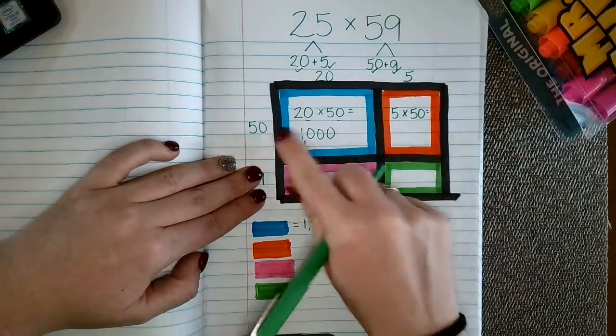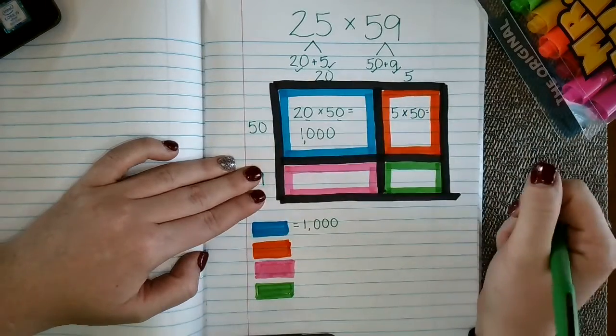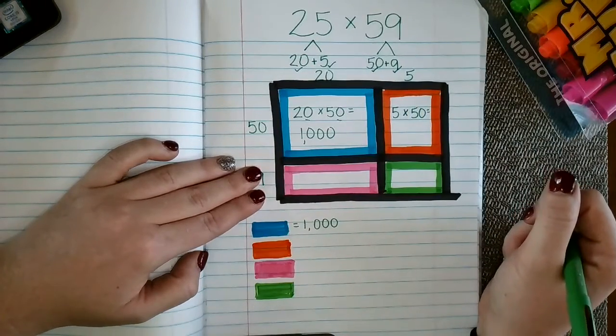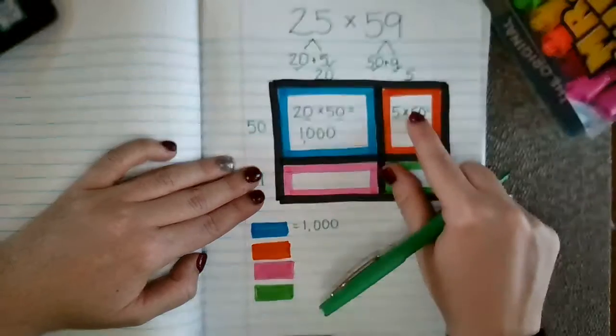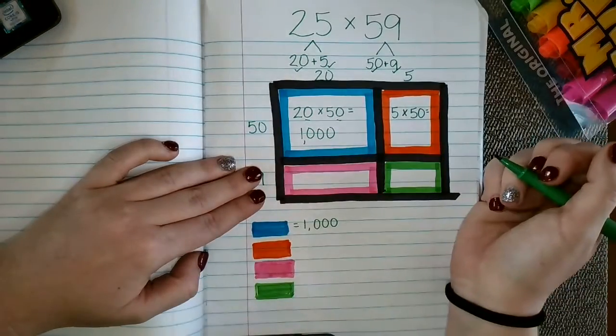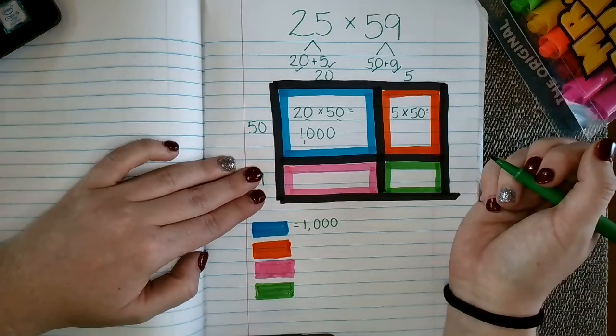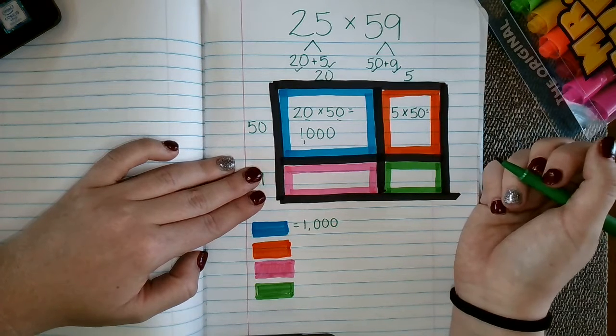Remember, it doesn't matter. I could have multiplied my 50 and then my 5. Order does not matter whenever you are multiplying. I just chose to look above and to the left. That's the way I wanted to do it. So if you want to pause this and solve what 5 times 50 is, you can.